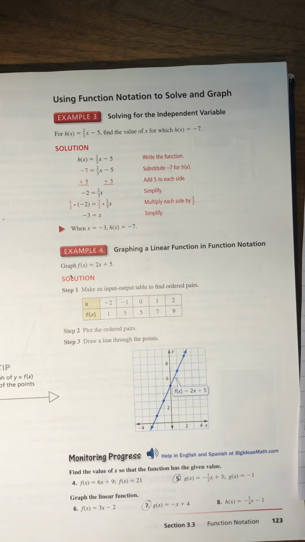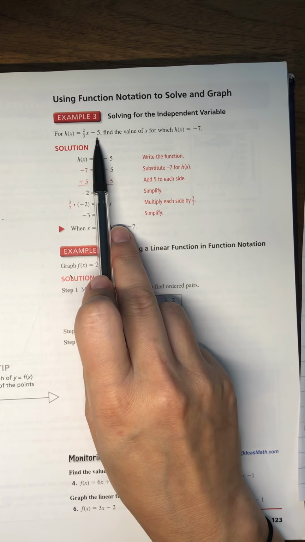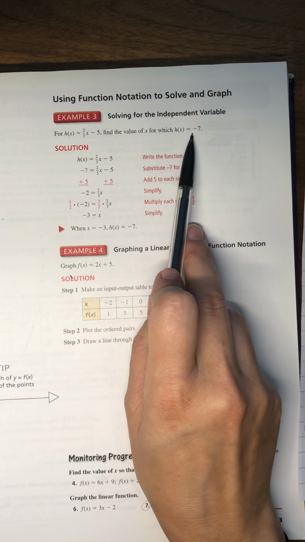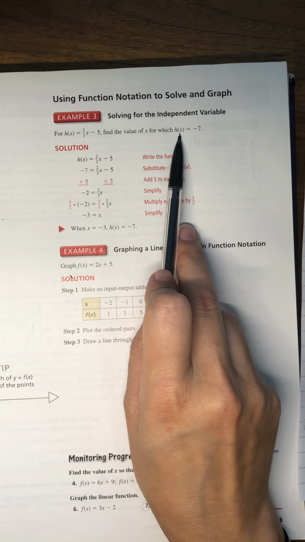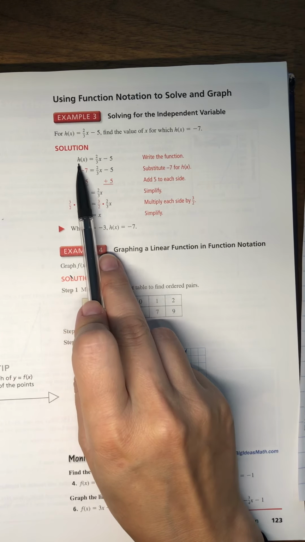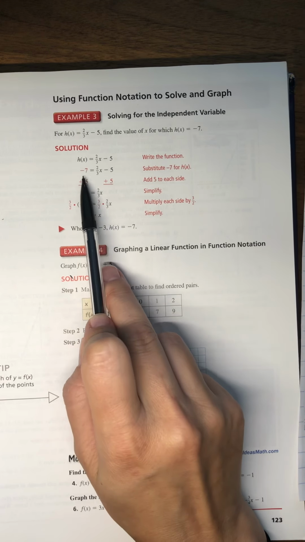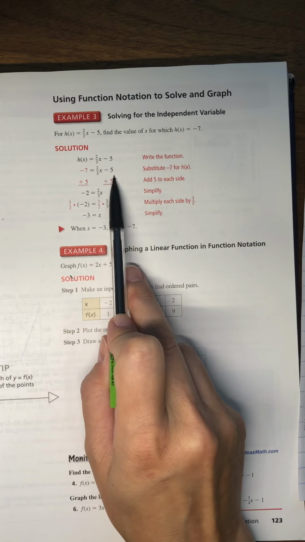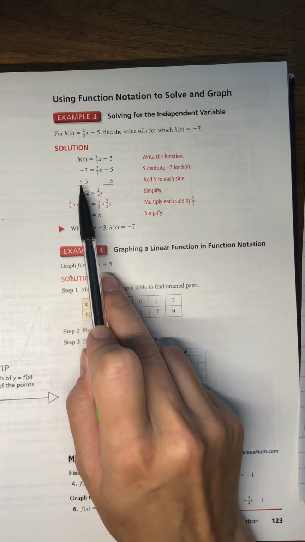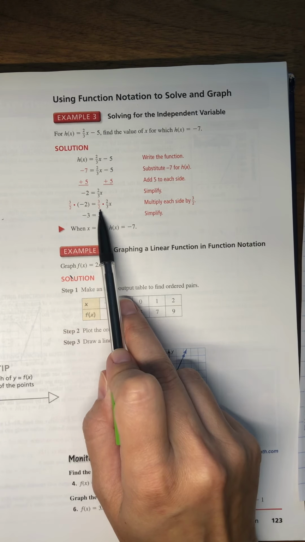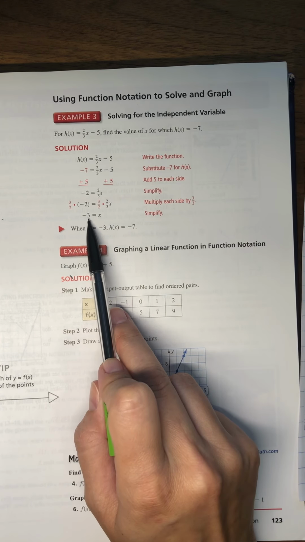Okay, let's take a look at example 3 and then we'll try one. So it says h of x equals 2/3 x minus 5. Find the value of x when h of x equals -7. So I want to take this -7 and plug it in for h of x. And that's what's on the left side here. So all of this, the h and the parentheses and the x, this whole thing gets replaced with -7. And now this is just a regular two-step equation. We're going to solve for x. So we would add 5 to both sides, and then you multiply by the reciprocal of 2/3, which is 3/2 on both sides, and you get x equals -3.